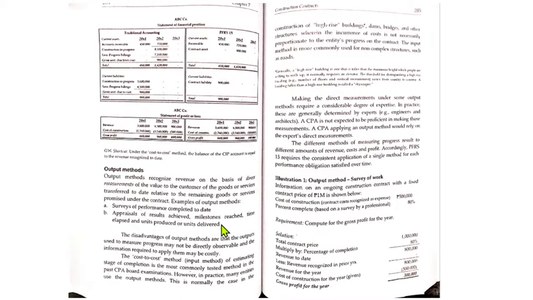So, kaya nga ang sabi dyan, the disadvantages of output methods are that the outputs used to measure progress may not be directly observable and that the information required may be very costly. Isang disadvantage yan: yung output is not representative of the completion percentages.